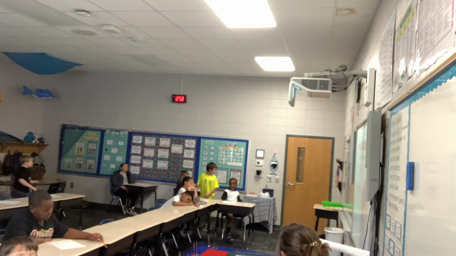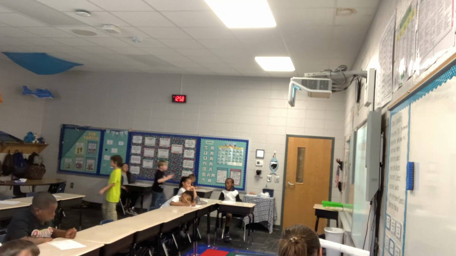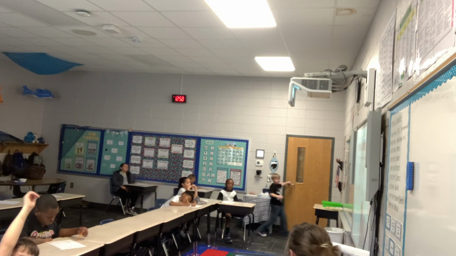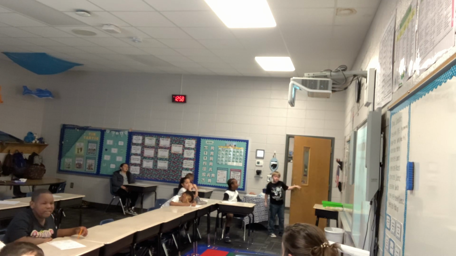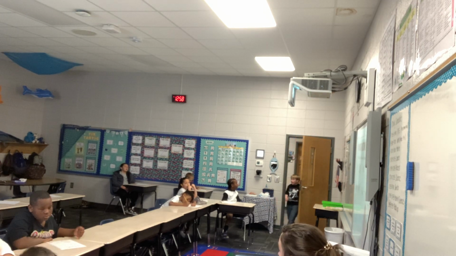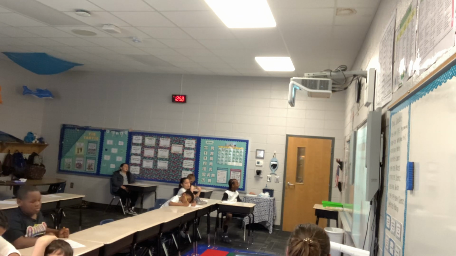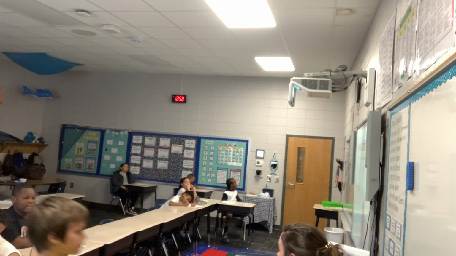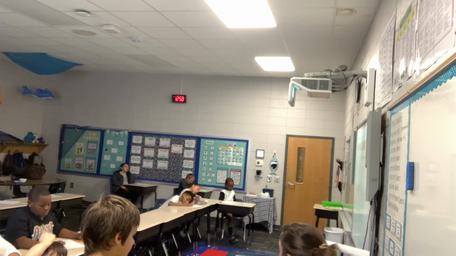Color in one piece and one piece. So I'm comparing 1/8, Lee, are you paying attention? To 1/6. So I would read this as 1/8 is less than 1/6.